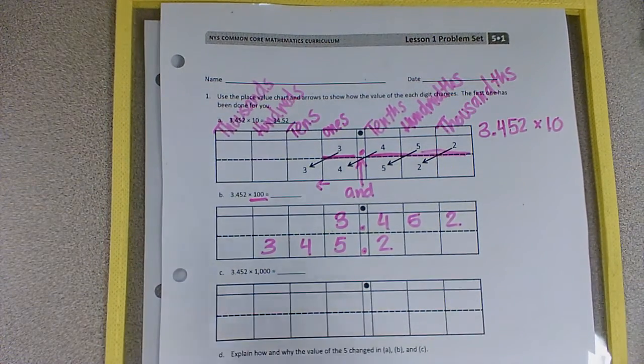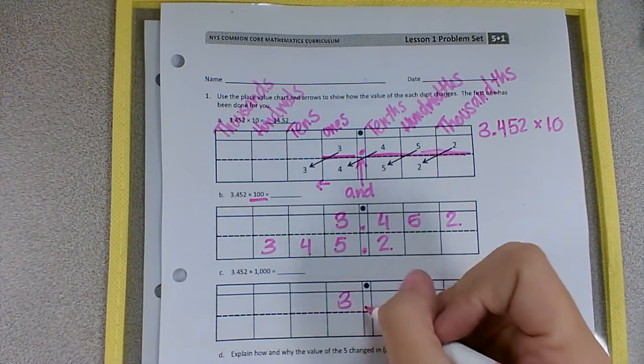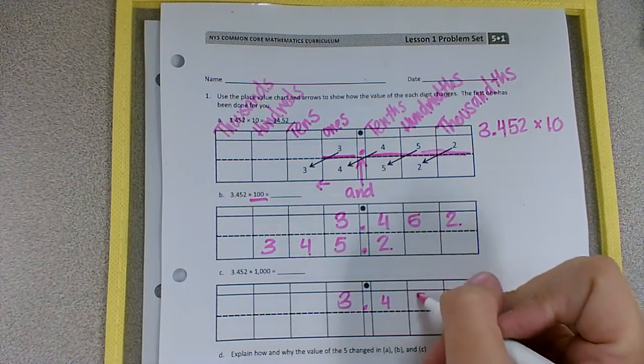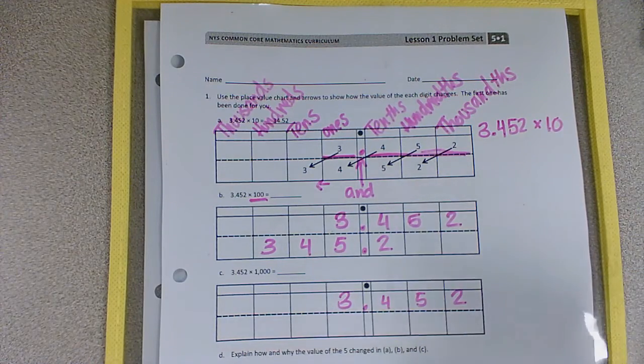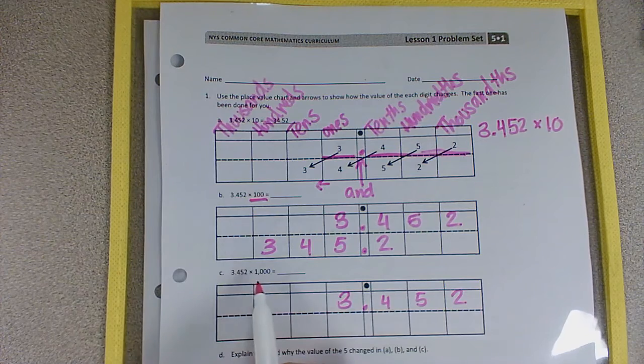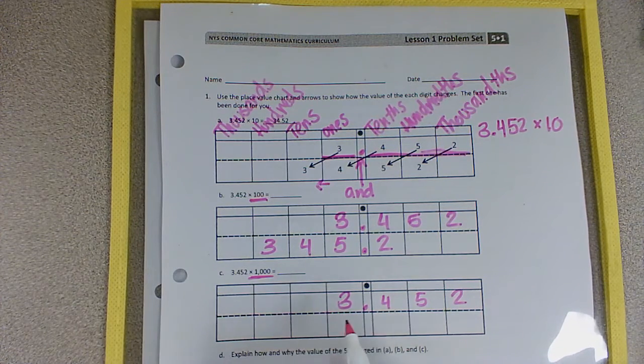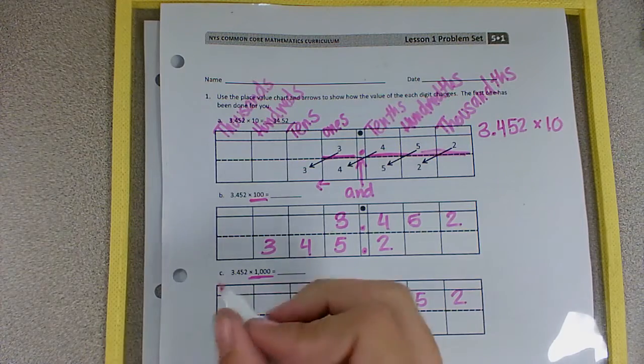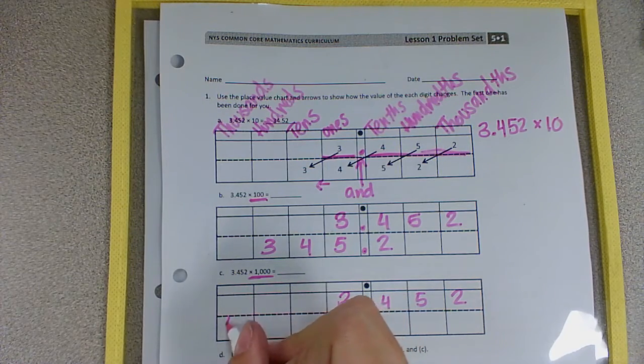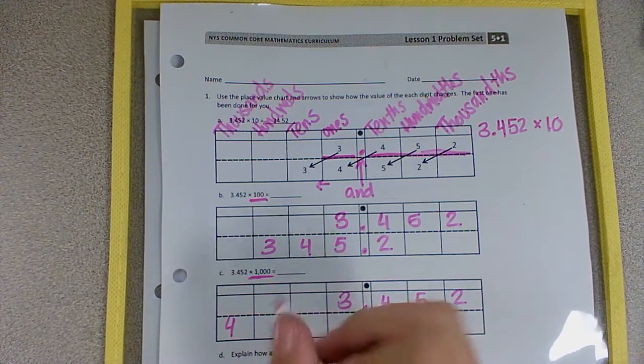So then let's look at C. Again, we're going to rewrite that number, 3 and 452 thousandths. This time we're multiplying by 1,000, and our numbers are going to move over 3 places to the left.